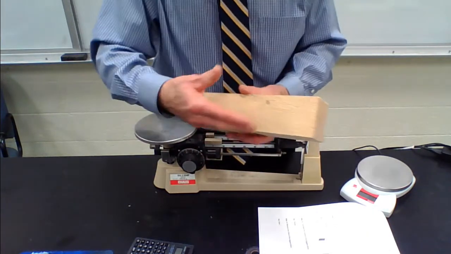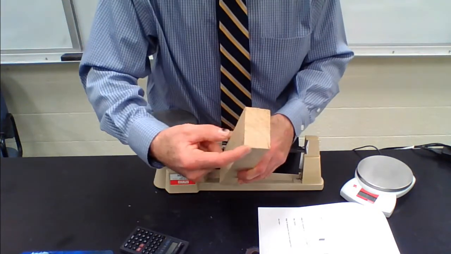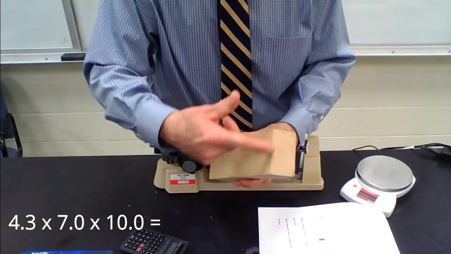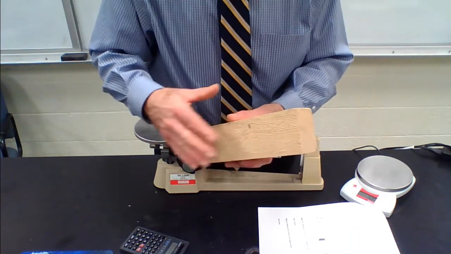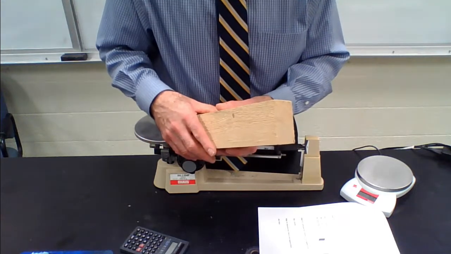Step number 13, it wants you to calculate the volume. The volume, you're going to multiply the width times the height times the depth. Multiply all three of those dimensions to get the volume of the piece. And the units there are cubic centimeters, centimeters to the cube, or third.